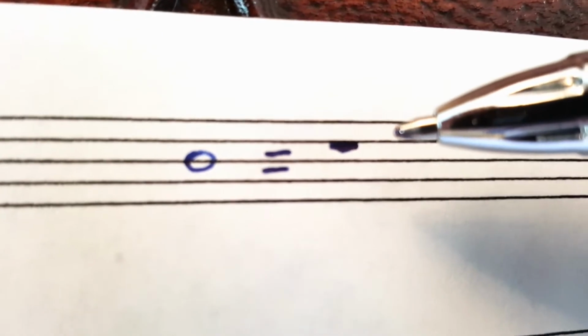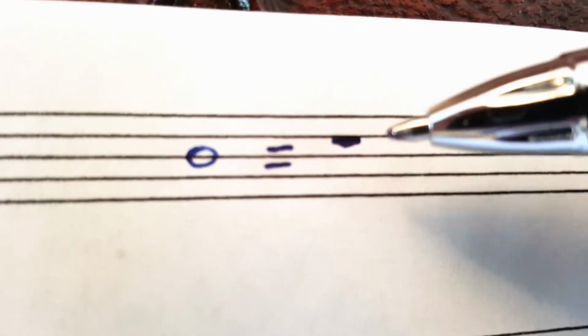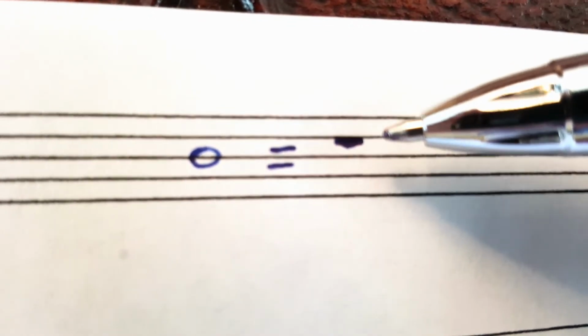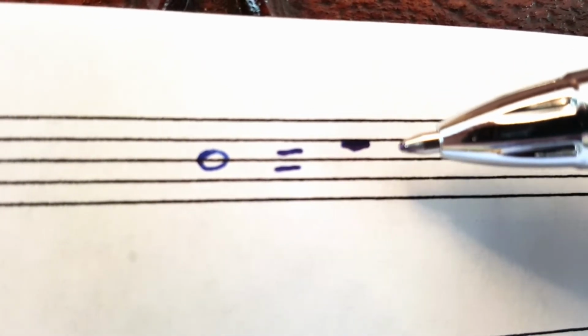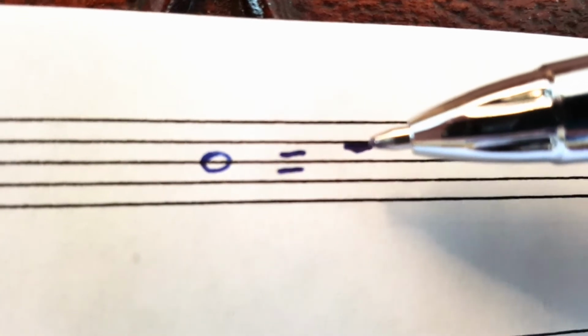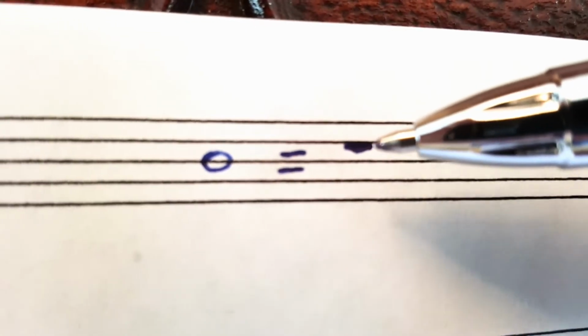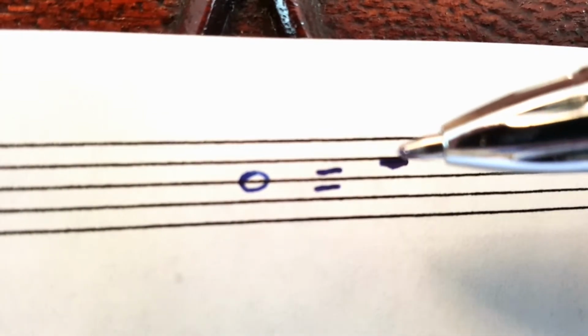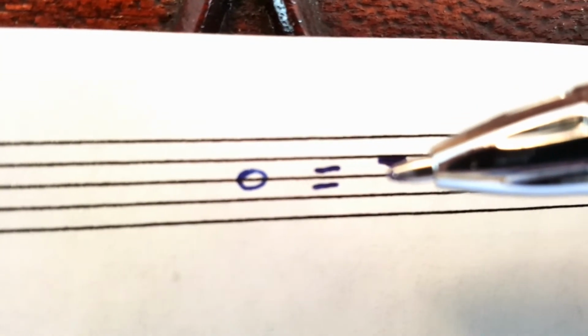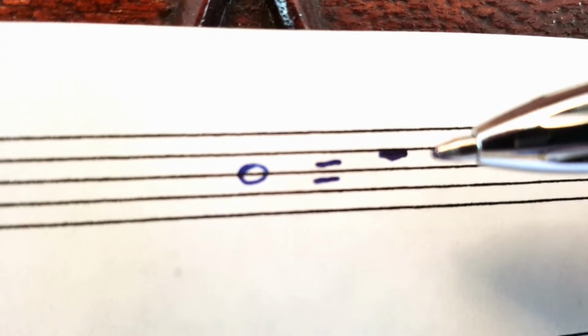Then we have the whole rest. Notice the difference between the whole rest and the half rest. The half rest comes up from the third line, but the whole rest comes down from the fourth line. The whole rest is equal to the whole note, which gets 4 beats of sound in 4/4 time.